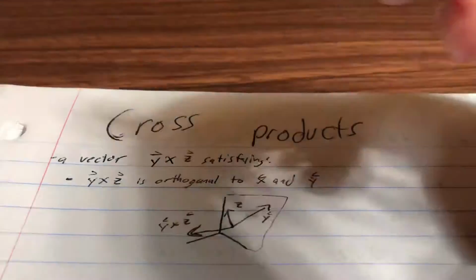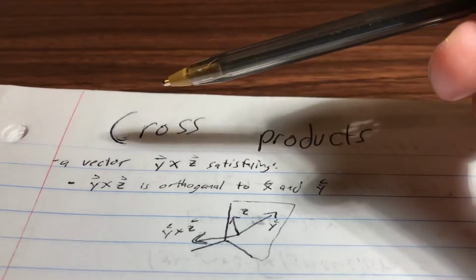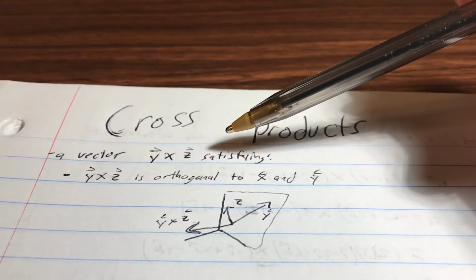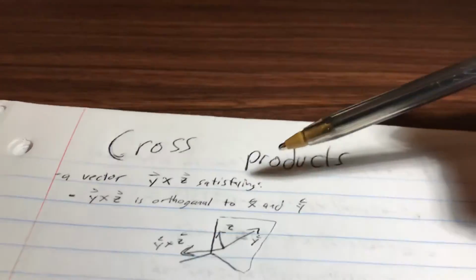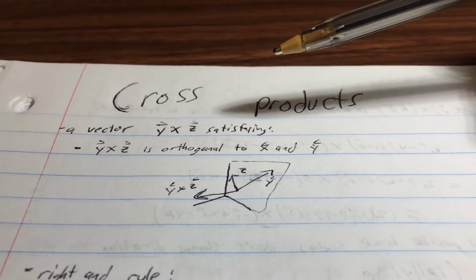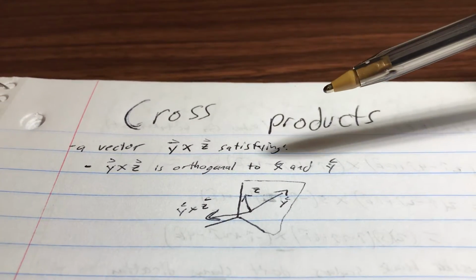Okay. First, let's go over the definition of a cross product. It is a vector where if you take y vector cross z vector, this is what it does. It satisfies a few things. First is that y cross z is orthogonal to x and z.